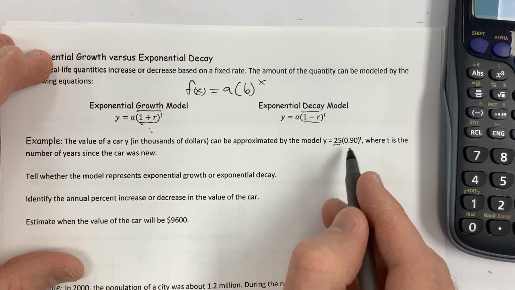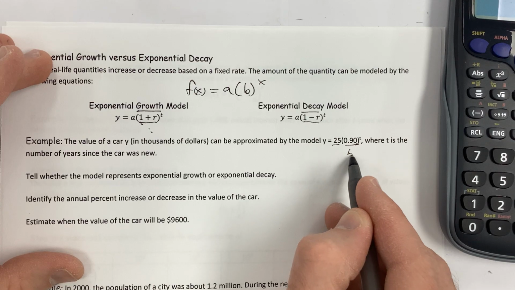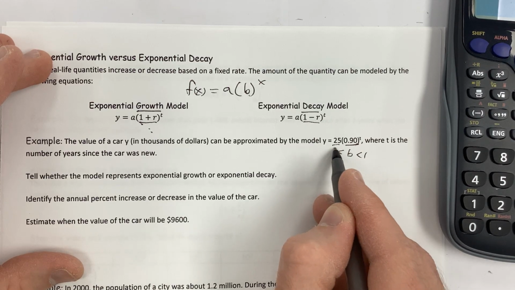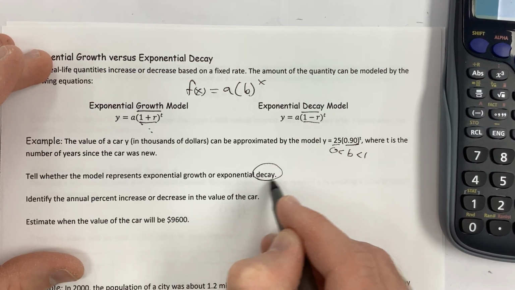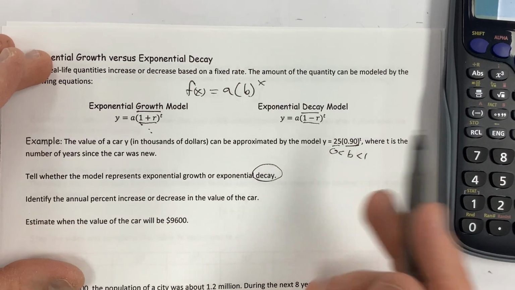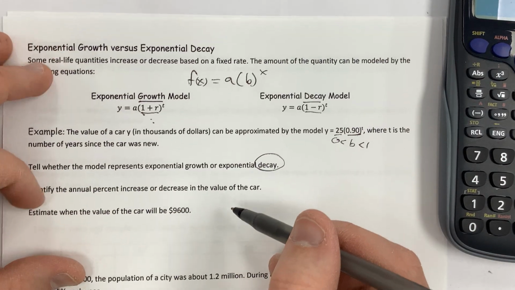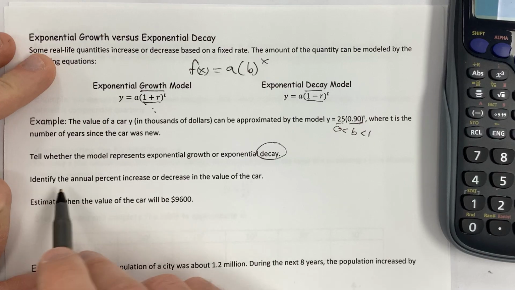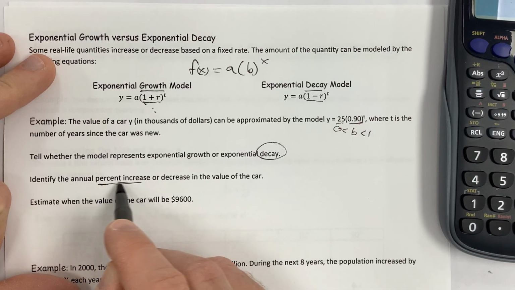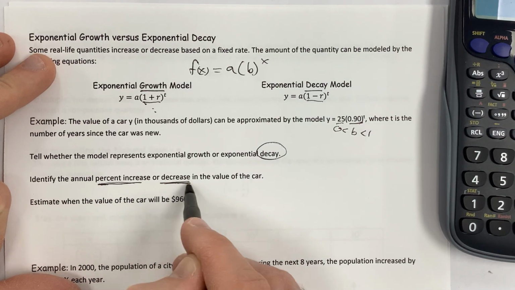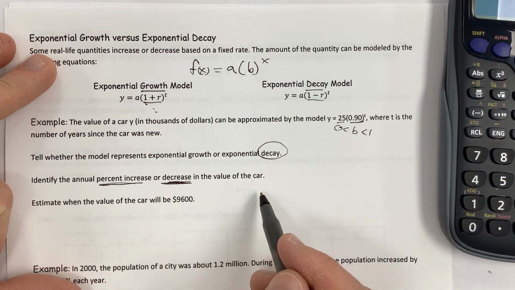Well, this is easy. Again, if that b value is less than 1, but of course greater than 0, it's decay. I mean, the car value goes down over time. Mostly shouldn't be investing in cars. Their value doesn't go up. Identify the annual percentage increase or decrease. We obviously have a decrease here in the value of the car.